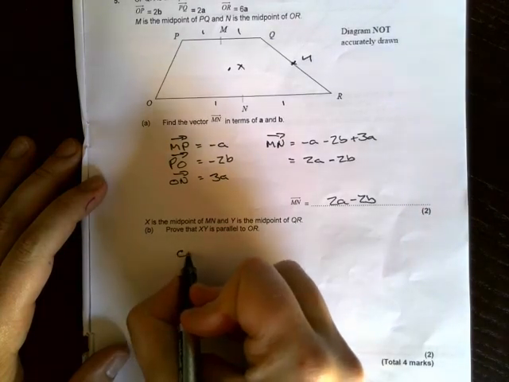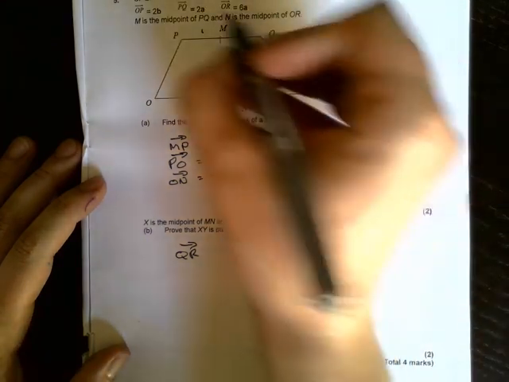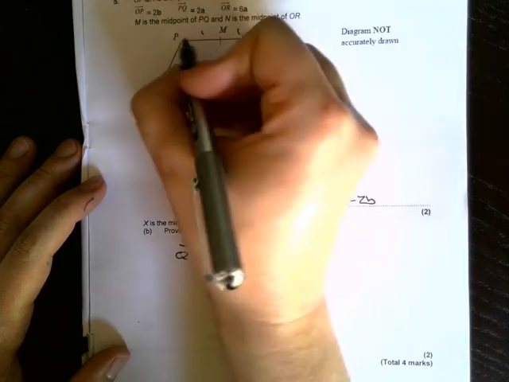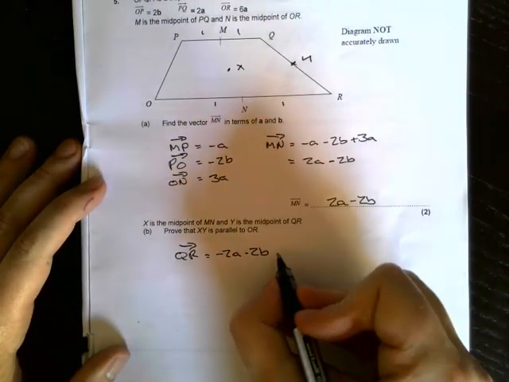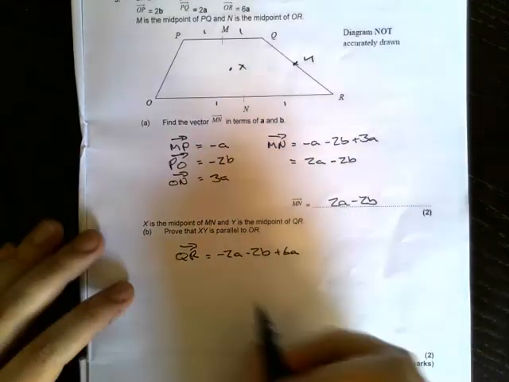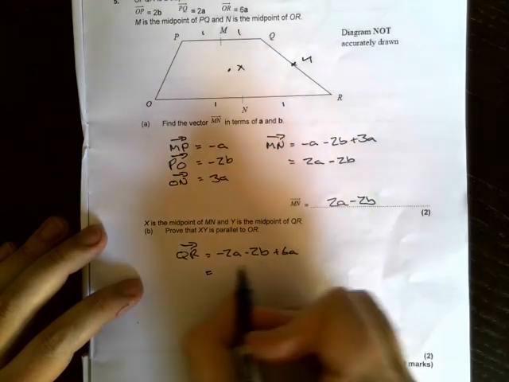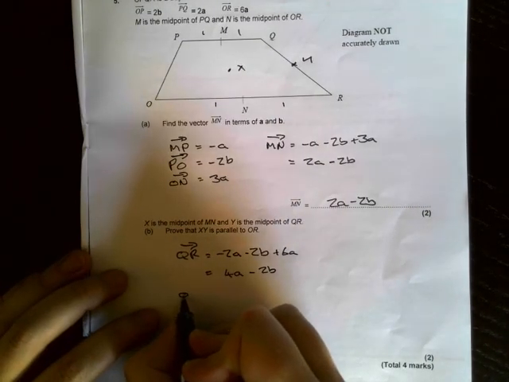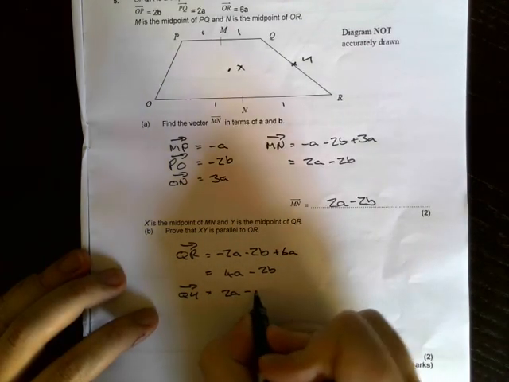So QR is going to be minus 2A, minus 2B, plus 6A. So that means that that is going to be 4A minus 2B. So that means that QY is going to be half of that, 2A minus B.